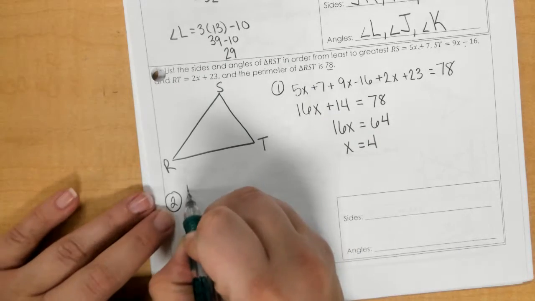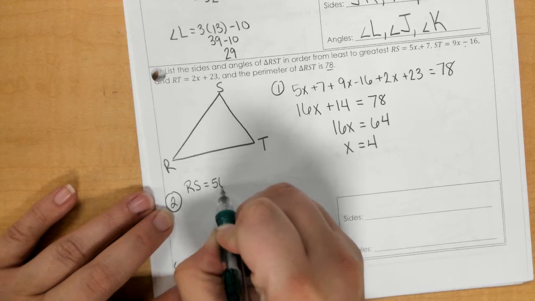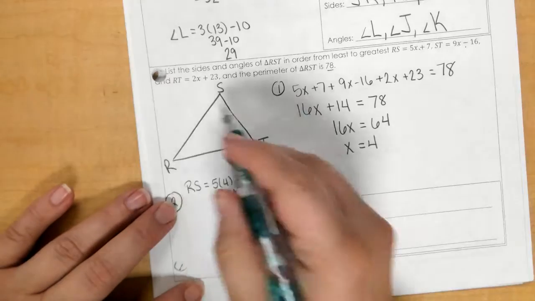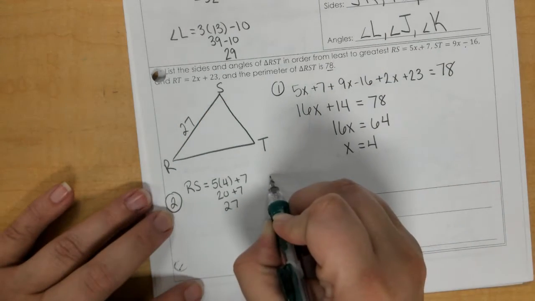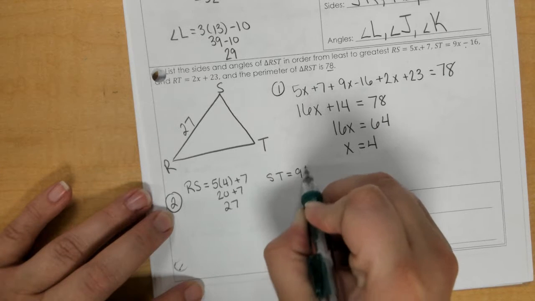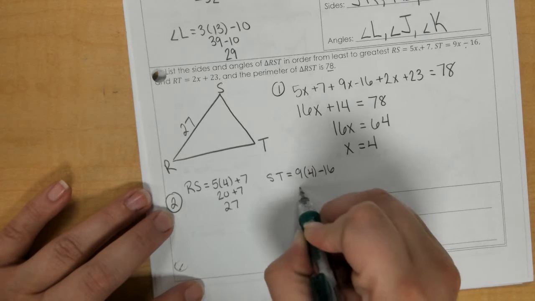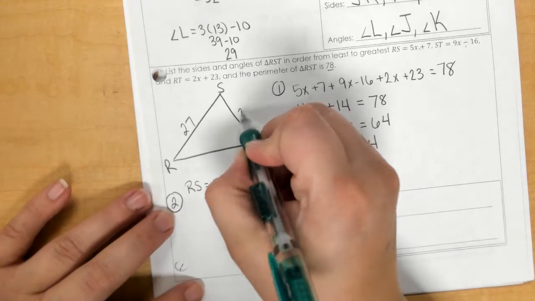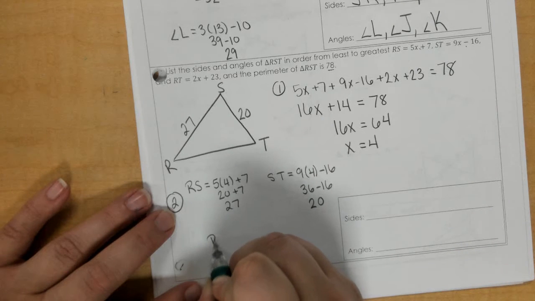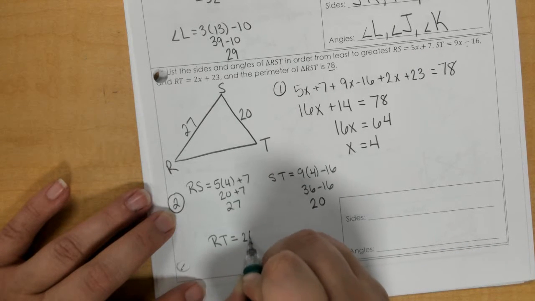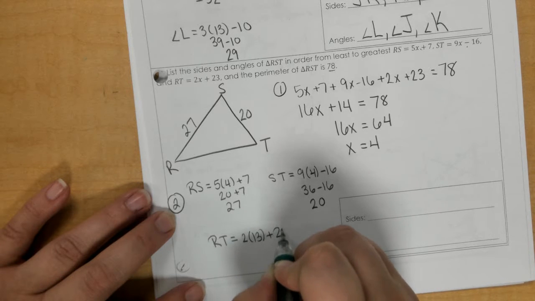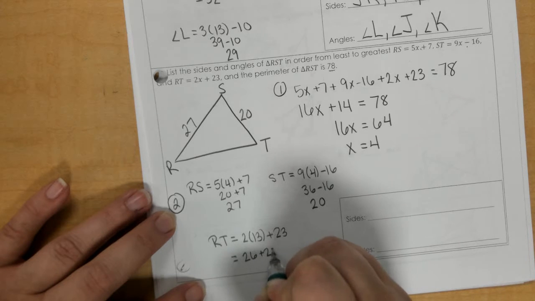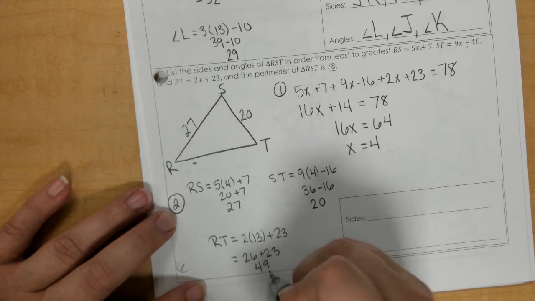So for the first one, we get 27. So RS is 27. Then we have ST. So 36 minus 16 is 20. And lastly, RT. So 26 and 23 makes 49.